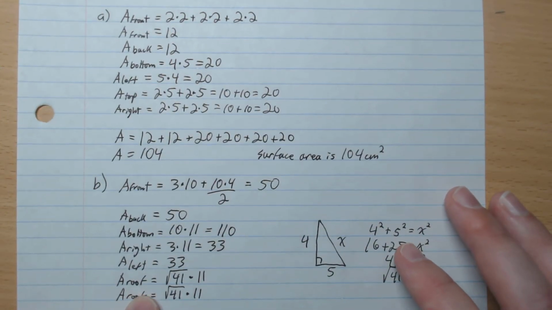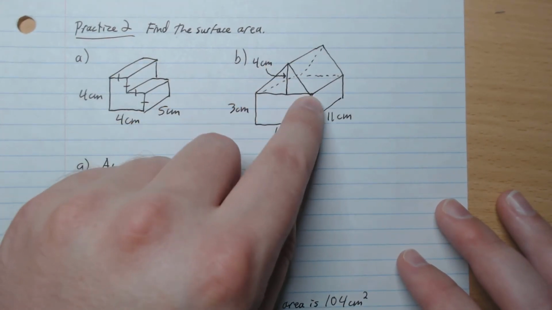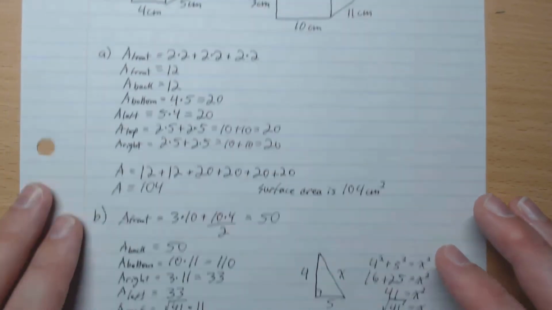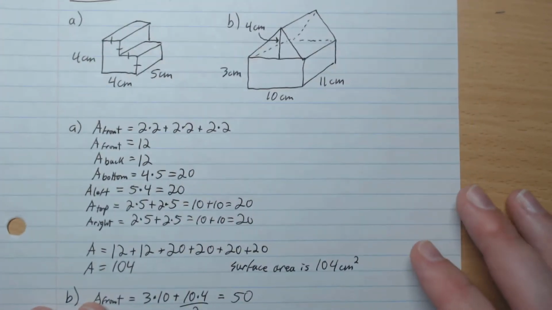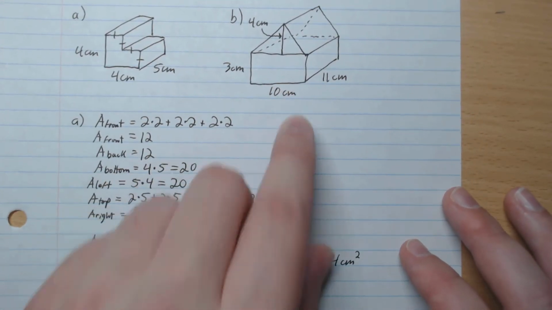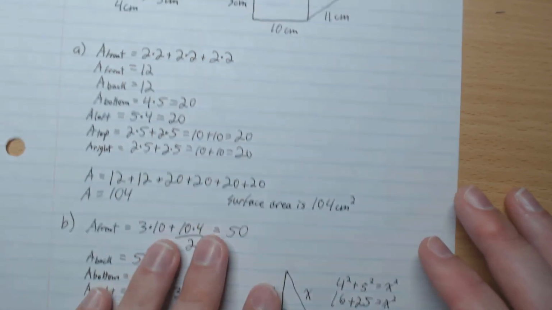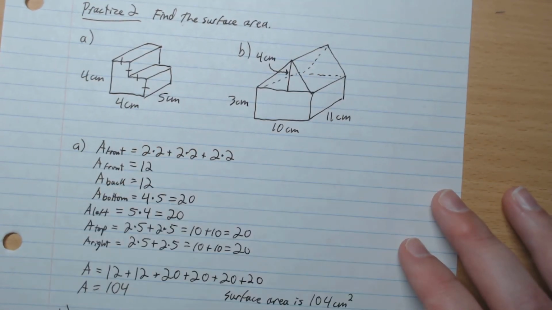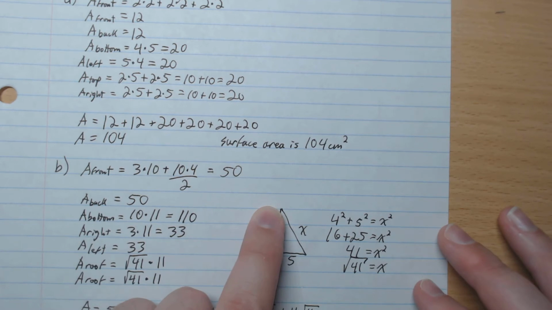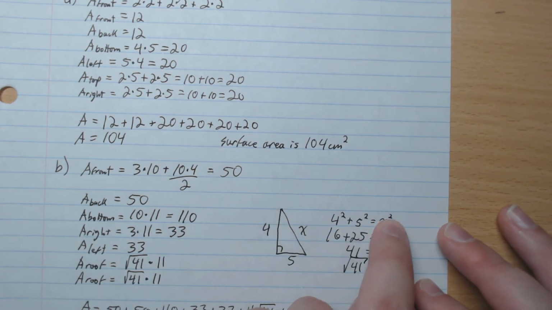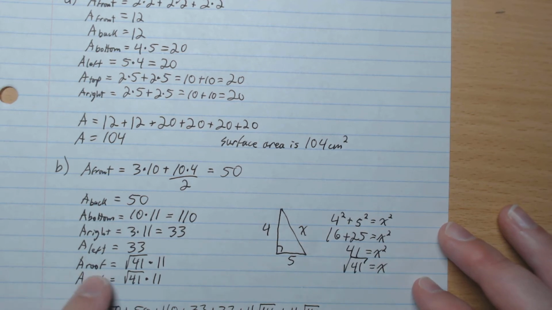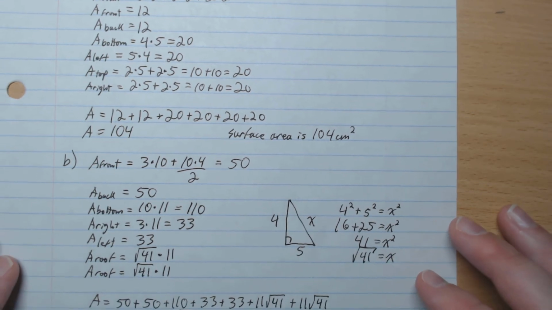And then I'm calling it roof, a roof. So we have diagonal times 11. And so we need to get our diagonal. So we have half of 10 is 5. So it's our bottom 5. Height here is 4. Right, so we have 5 by 4. So 4 squared plus 5 squared equals x squared. Gives 41. Root both sides. So the roof is 11 times root 41.